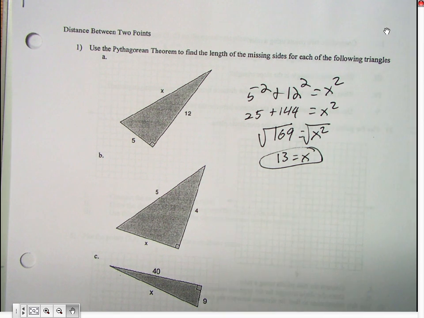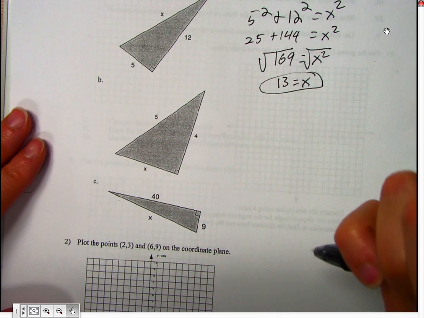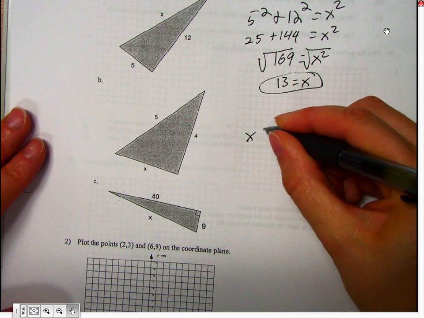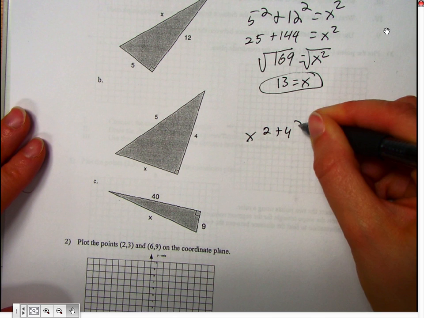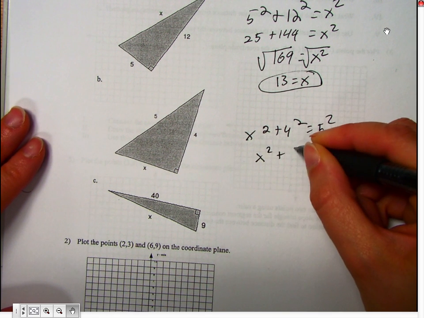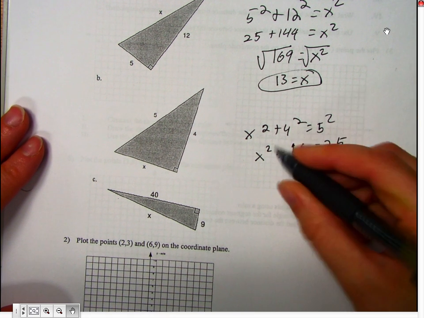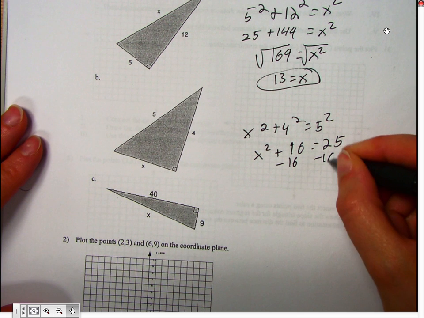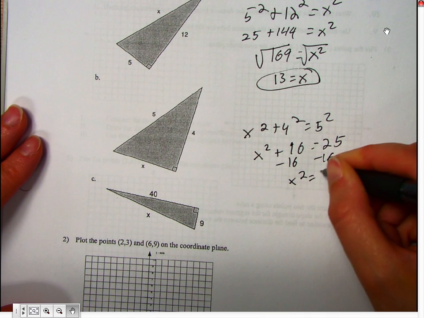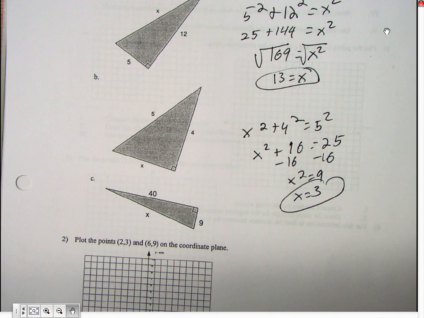Okay. All right. Let's look at the next one. How am I going to set this one up? X squared plus 4 squared equals 5 squared. So x squared plus 16 equals 25. Subtract 16 from both sides. X squared equals 9, so x equals 3. All right, we get the point, right? We don't need to keep going.